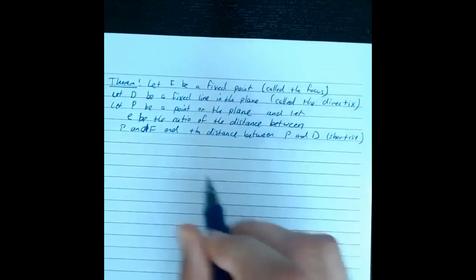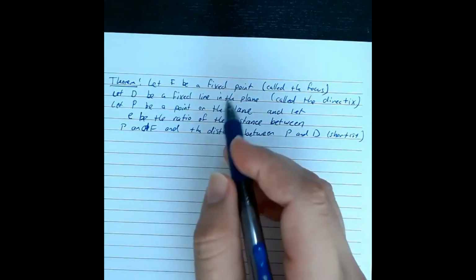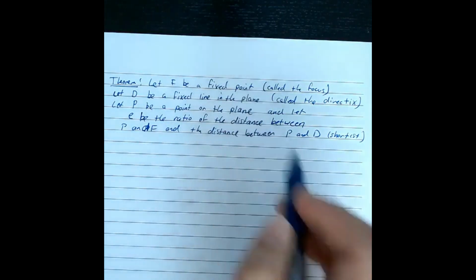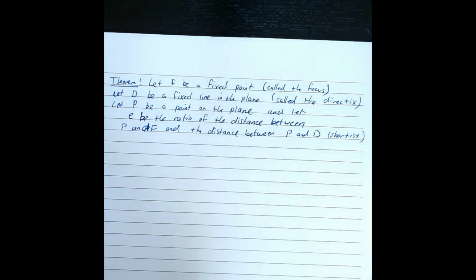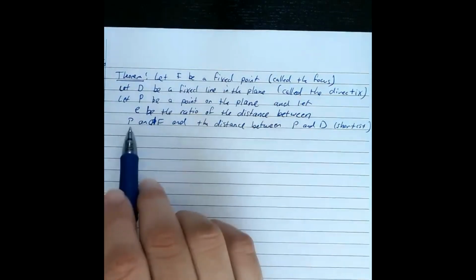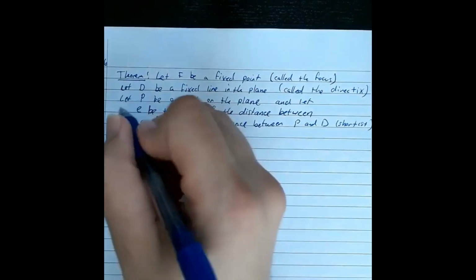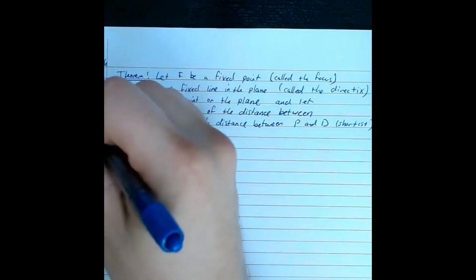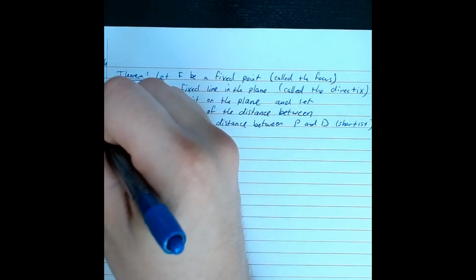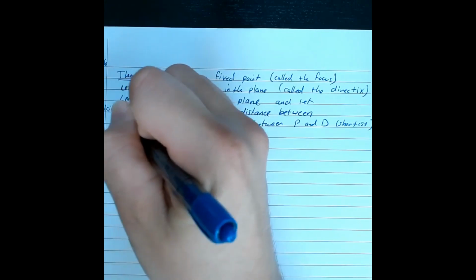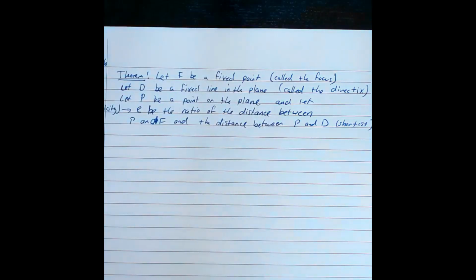Sure, you could start from one point, and let's say I'm starting from this point right here and I want to get to this line. Well, there's lots of ways to get to that line, but we want the shortest one. Let E be the ratio of the distance between P and F and the distance between P and D. Here, this E is called the eccentricity. Eccentricity, I believe. Oh, I got that right. Eccentricity, yay.